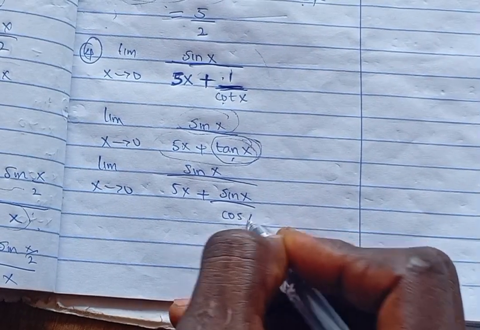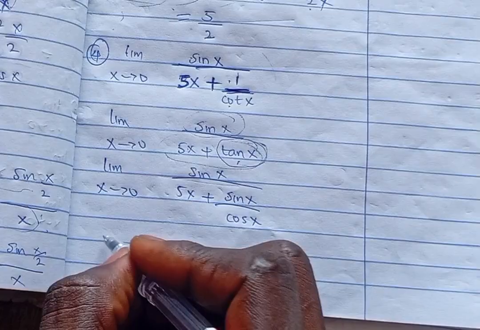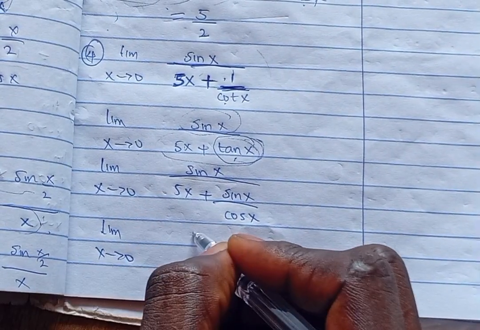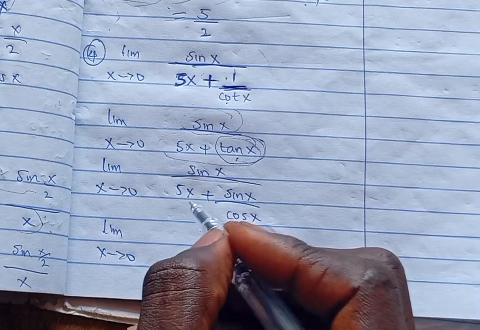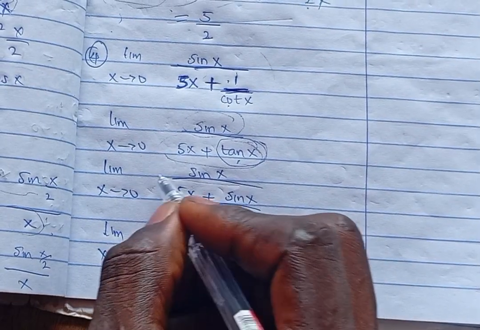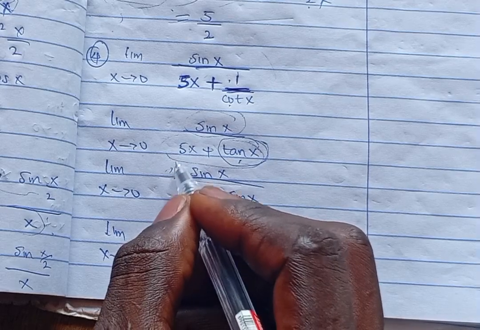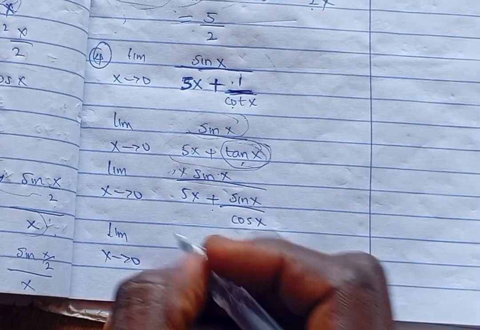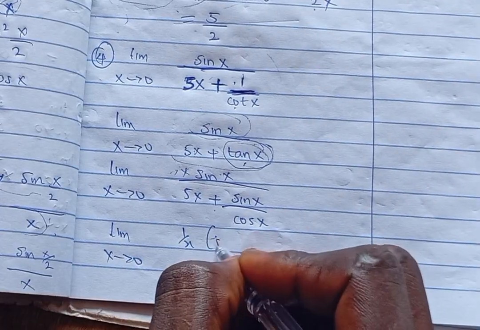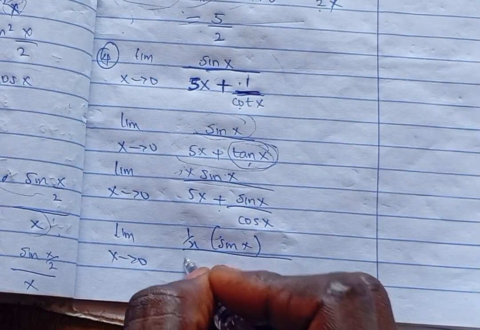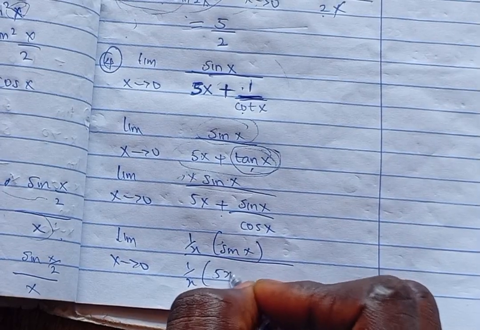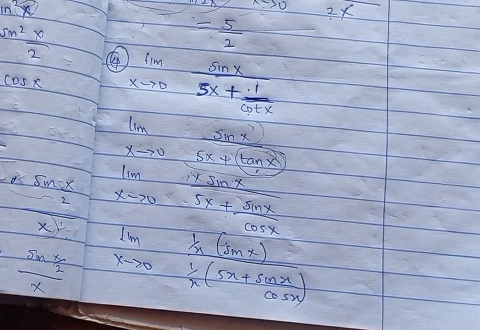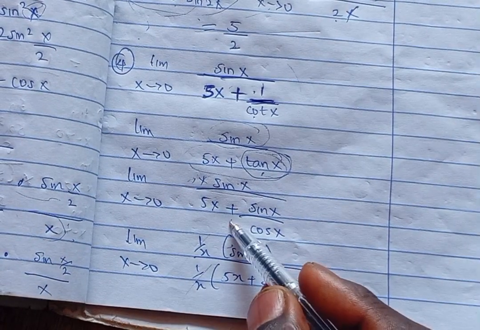over cos x. Okay, now I can still say that limit as x tends to 0 of, okay, let me factorize x out. So if I should divide and multiply both the numerator and the denominator by 1 over x, right? So 1 over x multiplied by sine x over 1 over x into 5x plus sine x over cos x. You understand now? Because it can just cancel each other and have this one again.